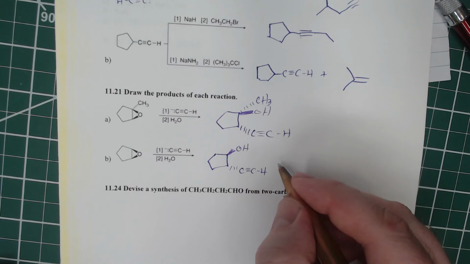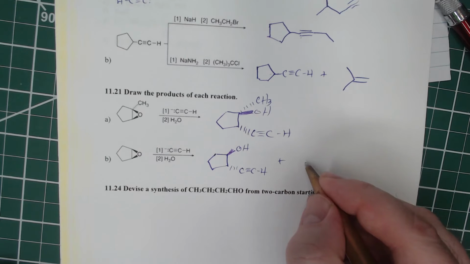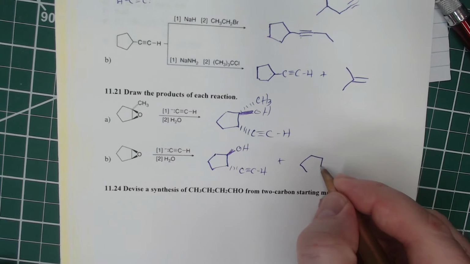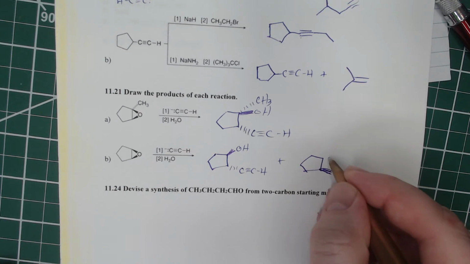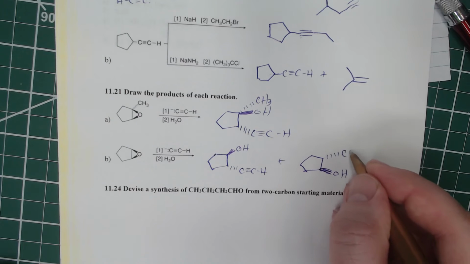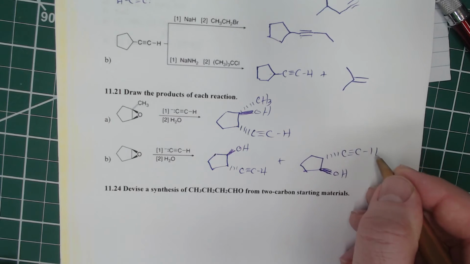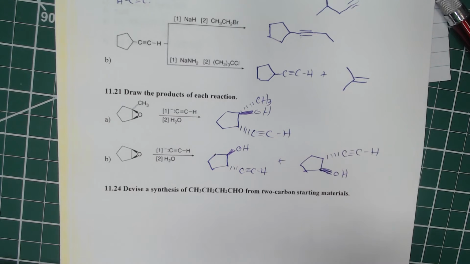That would be one of our products. And then our other product, OH, and then carbon, triple bond carbon, hydrogen. All right, and that is our reaction there.